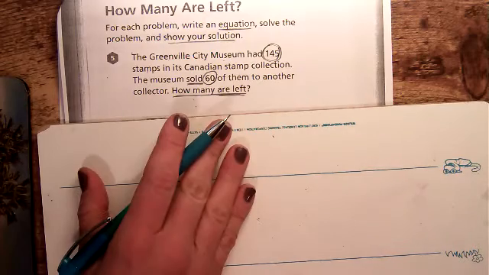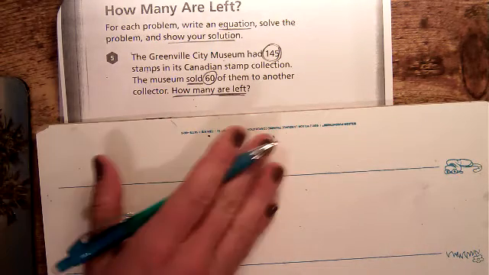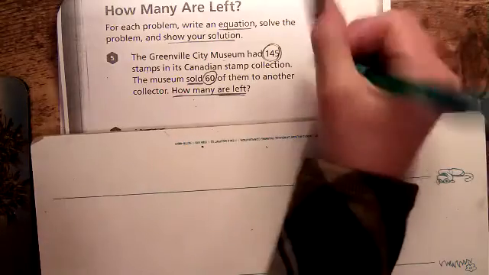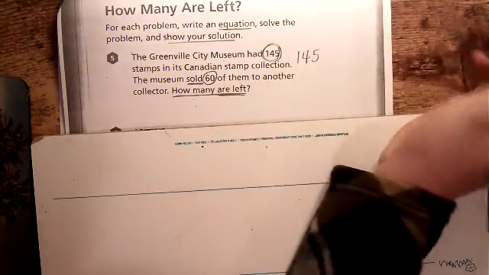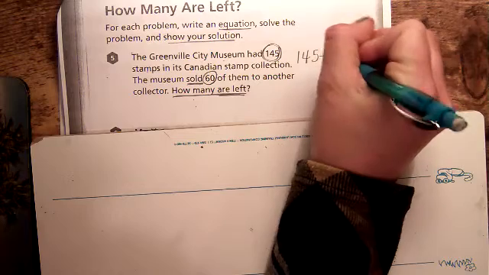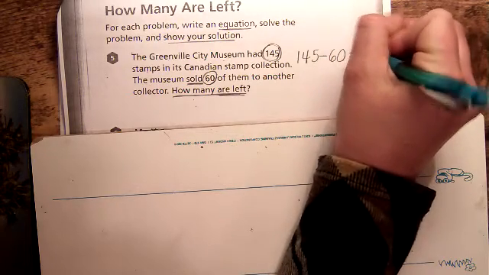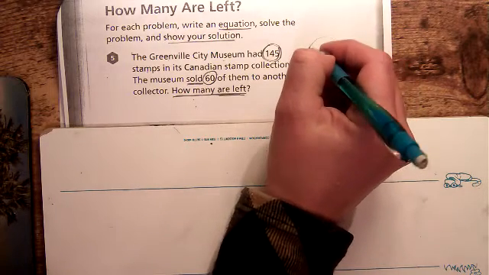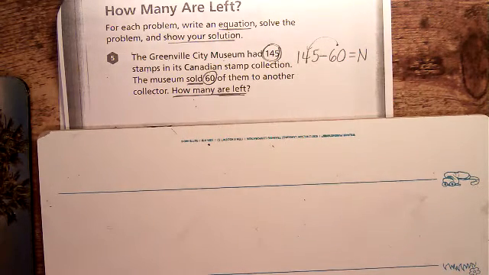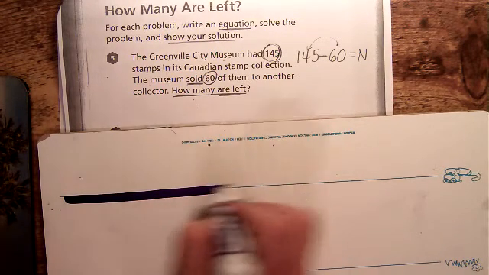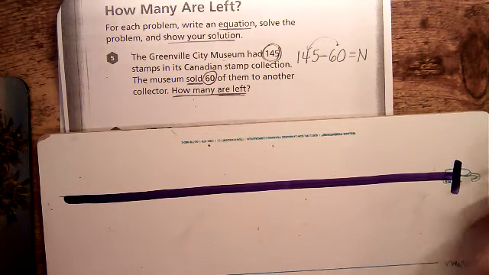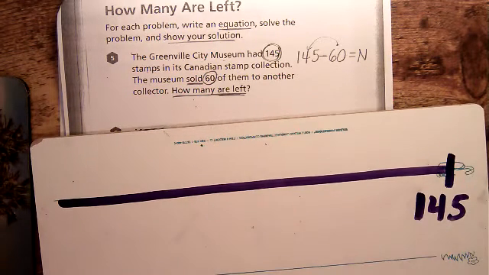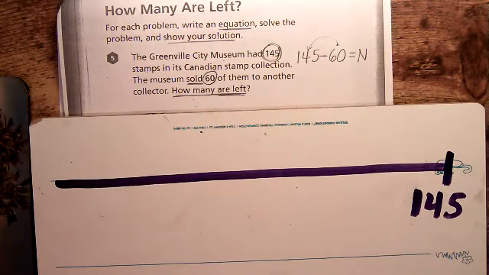I'm not comparing two things. The museum just gave away or sold these stamps. So that means that they had 145 stamps and they got rid of 60. Okay, so again, just a trick. You can start at 60 and work your way up to the 145 and find the difference by adding up, and that will work. But I am going to show subtraction. So if I write 145, because that's how many stamps they had when they started, and then they got rid of them, I can start to subtract.